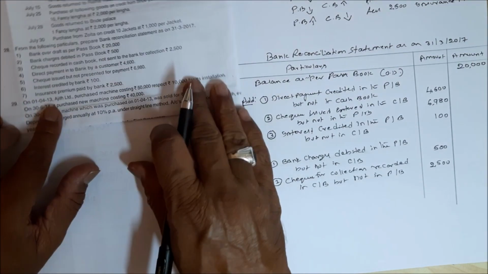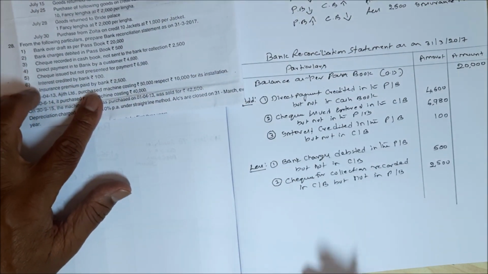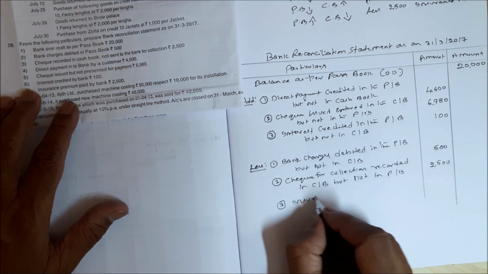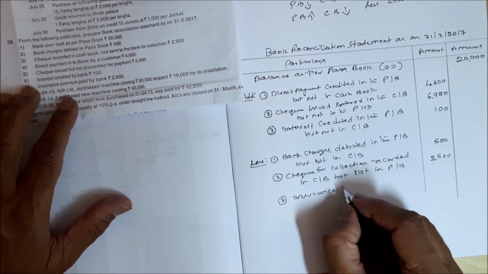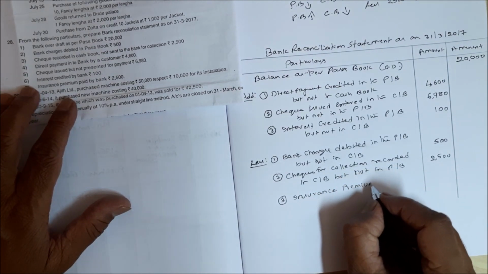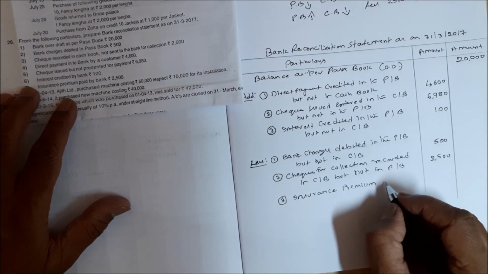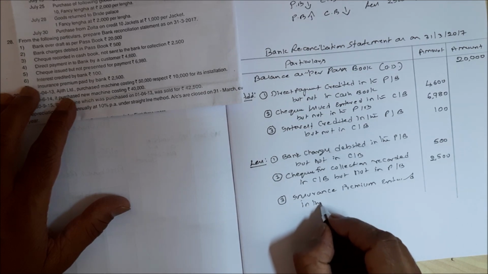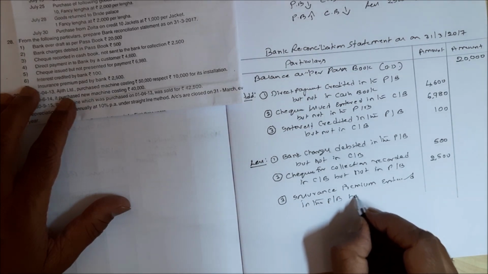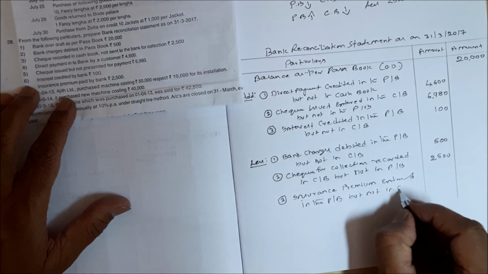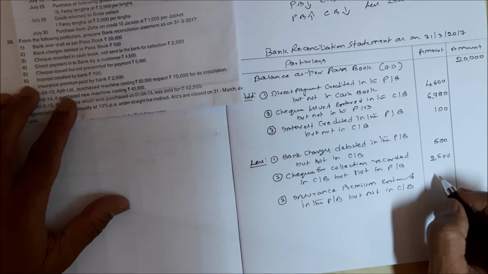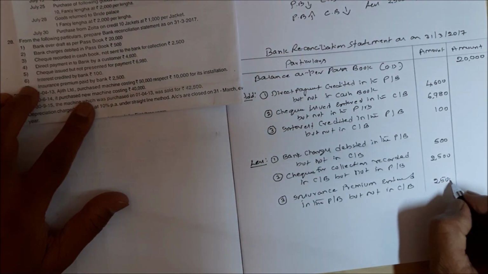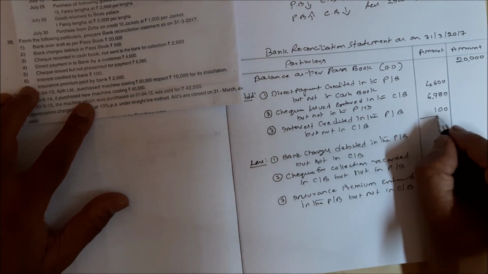Next, insurance premium paid by the bank, 2500. So insurance premium entered in the passbook but not in cash book. How much? 2500. Now very simple, when you add you will get everything.